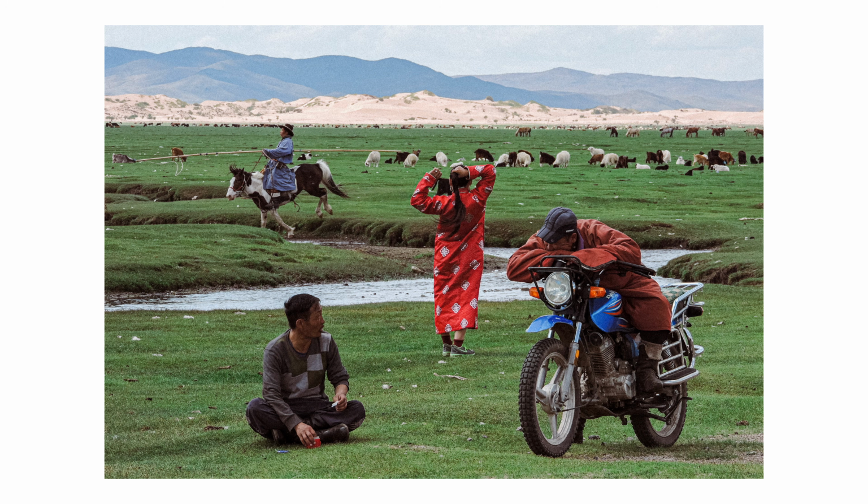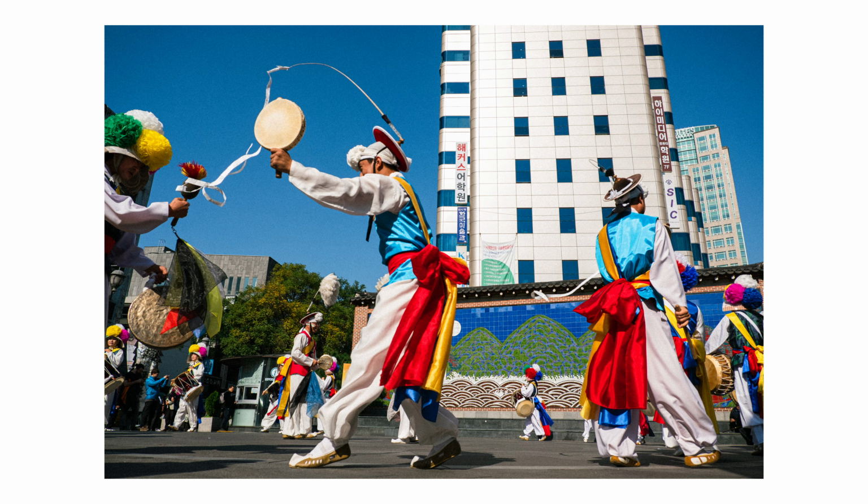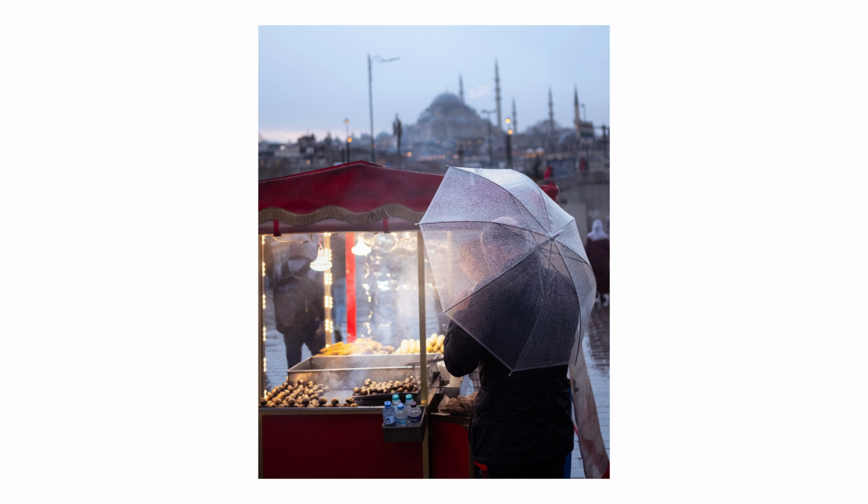Travel street photography. This is one of my favourite kinds of photography because I love to travel. With travel street photography, the aim is to incorporate a sense of place to the images and stories you want to tell from where you're visiting.